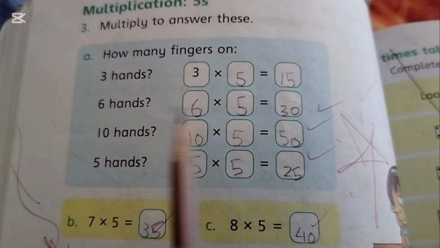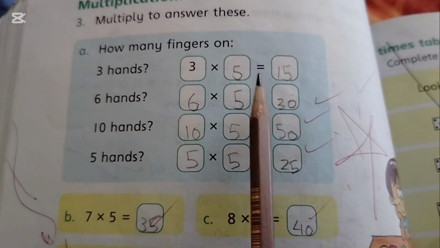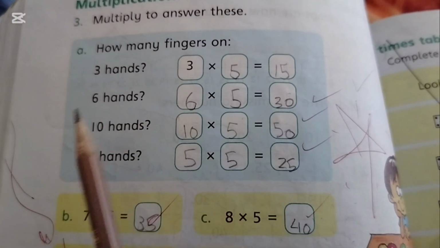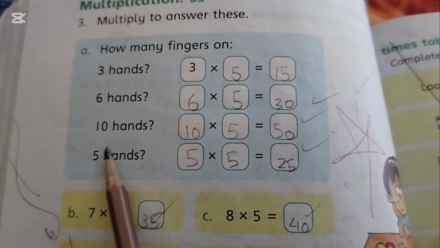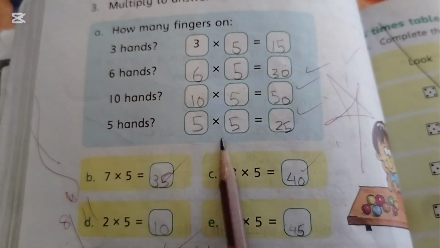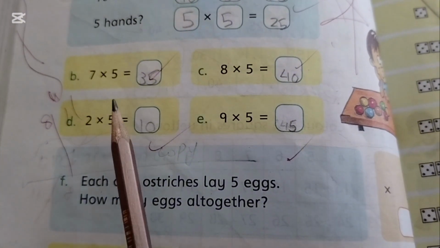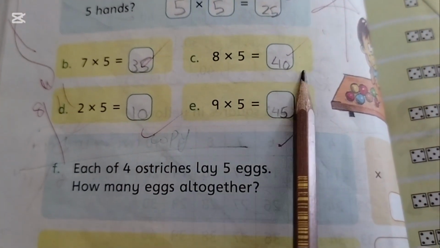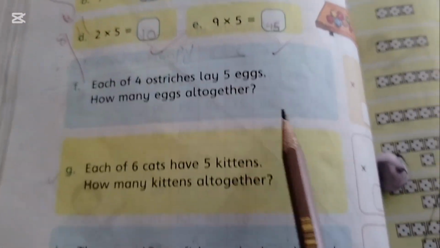Now the multiplication, and answer these questions. How many fingers on 3 hands? 3 times 5 is 15. 6 hands, 6 times 5 is 30. 10 hands, 10 times 5 is 50. 5 hands, 5 times 5 is 25. 7 times 5 is 35. 8 times 5 is 40. 2 times 5 is 10, and 9 times 5 is 45.